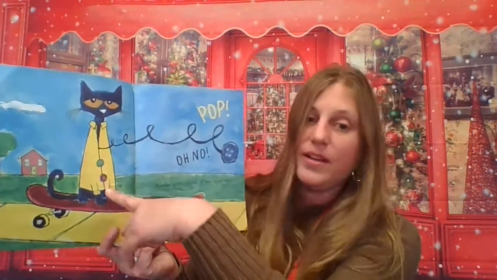And there he is saying the number 3, groovy. That's what Pete the Cat says. Pop, oh no. Another button popped off. How many buttons are left? Well, let's count. 1, 2. He has 2 buttons left. Number 2, because 3 minus 1 equals 2.